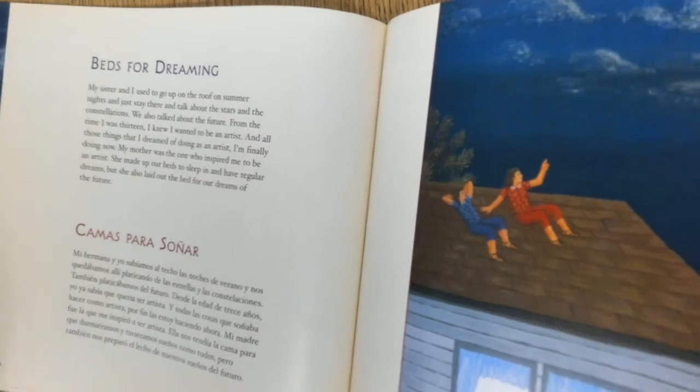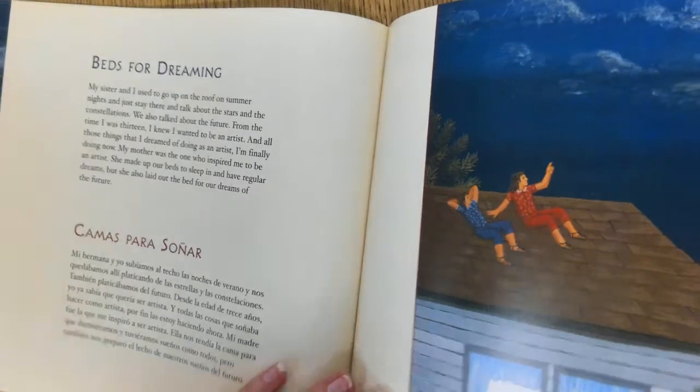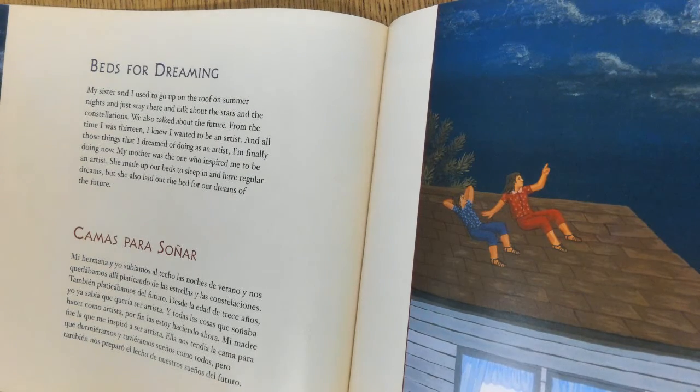Bed for dreaming. My sister and I used to go up on the roof on summer nights, and we would lie there and talk about the stars and the constellations. We also talked about the future. From the time I was 13, I knew I wanted to be an artist, and all those things that I dreamed of doing as an artist, I am finally doing now.